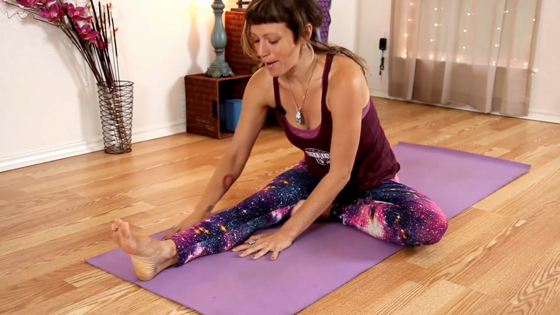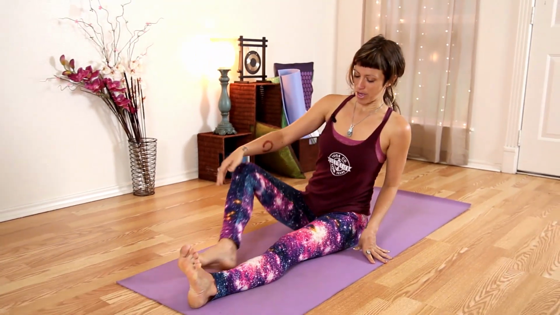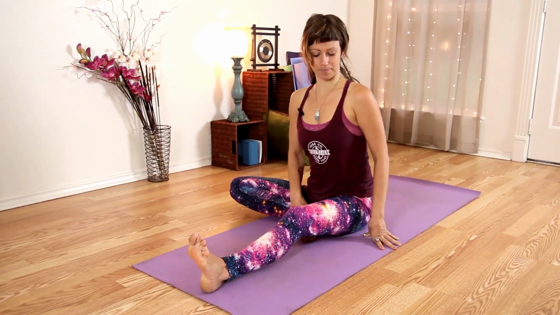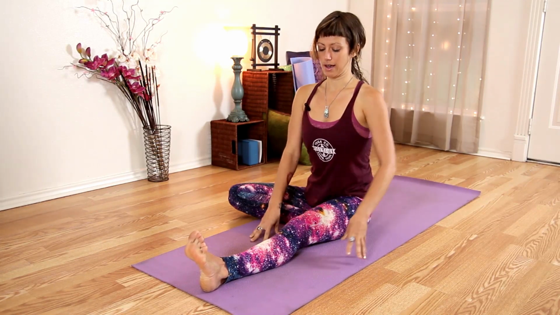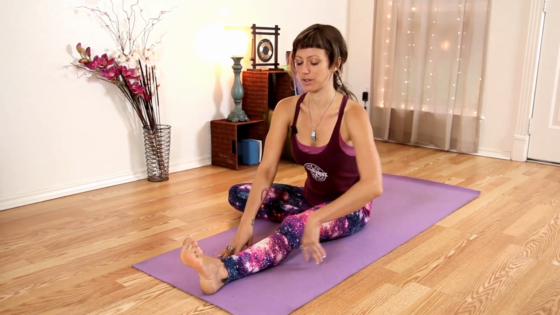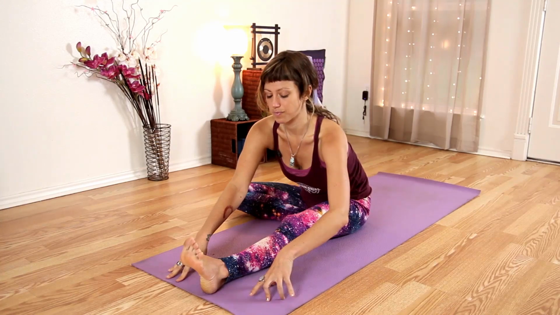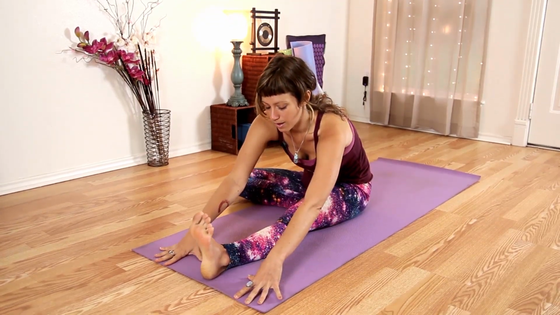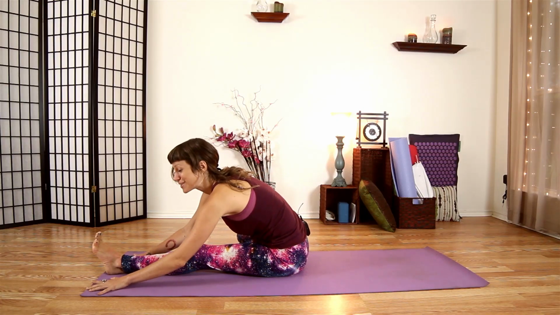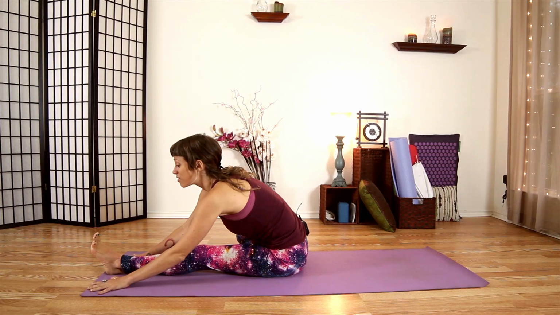And come all the way up and change to the other side. Extending your left leg forward, bend your right knee in, and then you'll start to walk your fingertips forward. Oh yeah, just breathing into that stretch. Find wherever is your own edge.